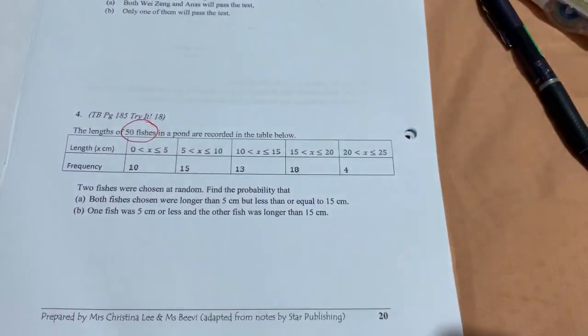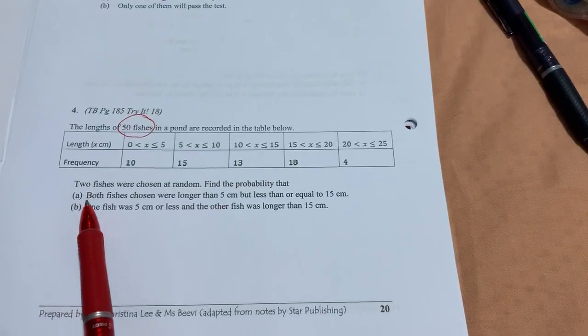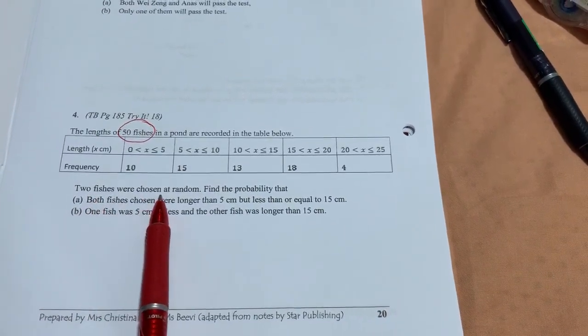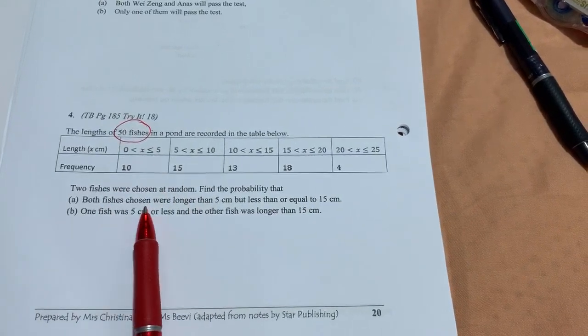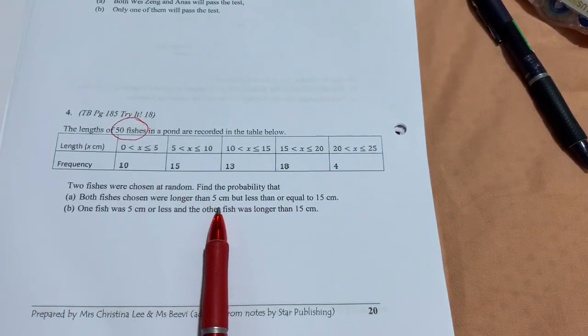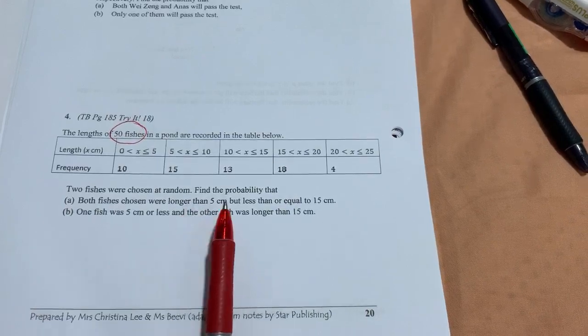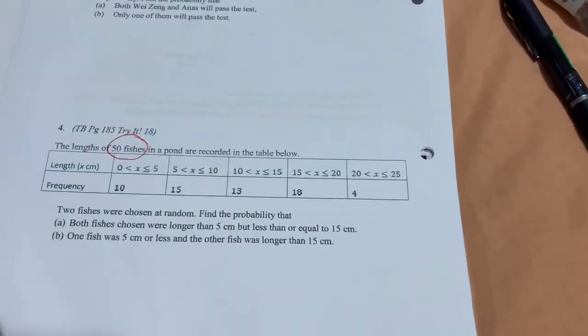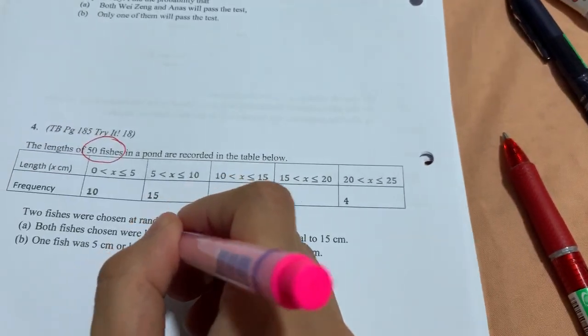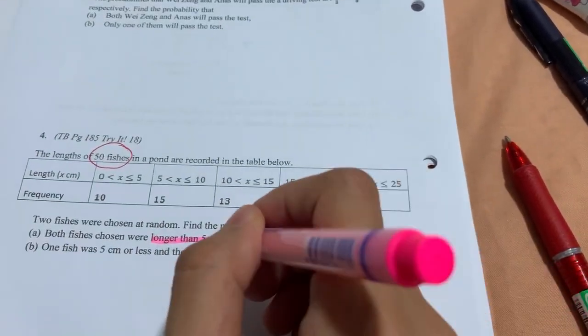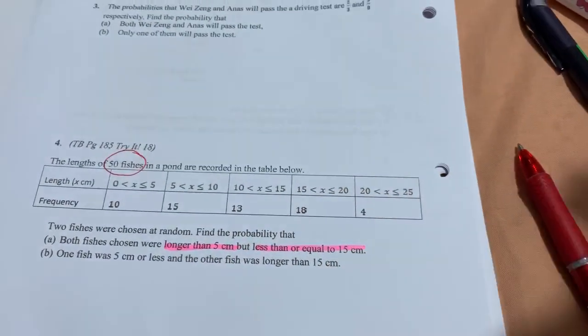Now, if you understand the question, let's look at how to answer it. 2 fishes were chosen at random. Find the probability that both fishes chosen were longer than 5 cm but less than or equal to 15 cm. So your criteria here is longer than 5 cm but less than or equal to 15 cm.